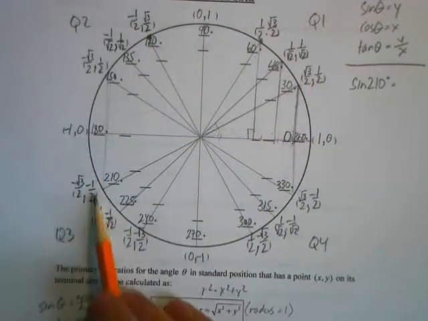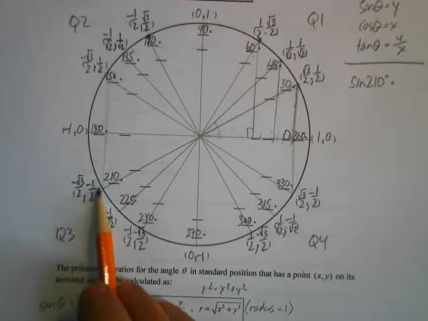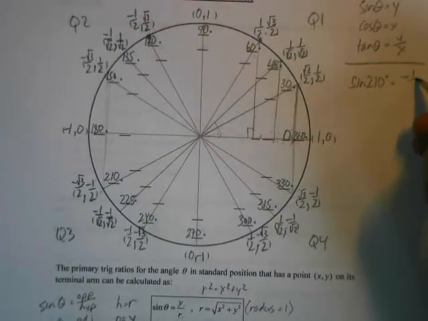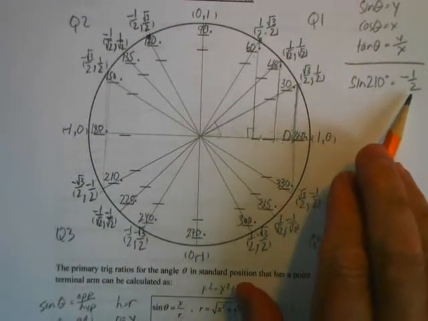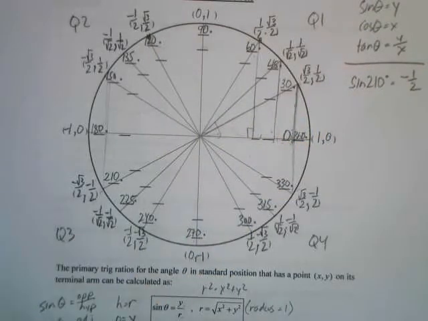Well, I go to the point on the unit circle for the angle of 210, and I know that the sine value will be the y coordinate of this point. The y coordinate of this point is -1/2, so that's what sine of 210 is. You can try that out in your calculator, you'll see that it's true.